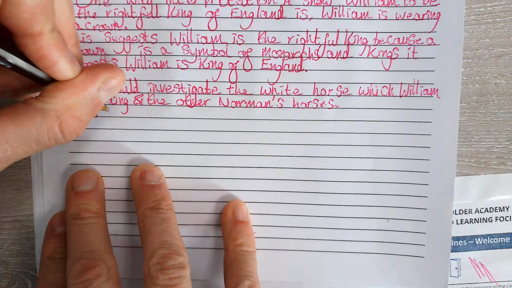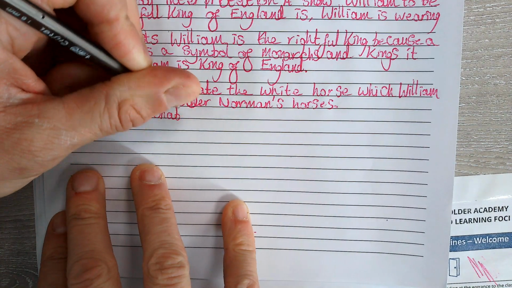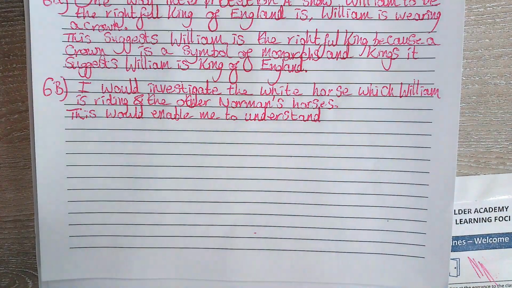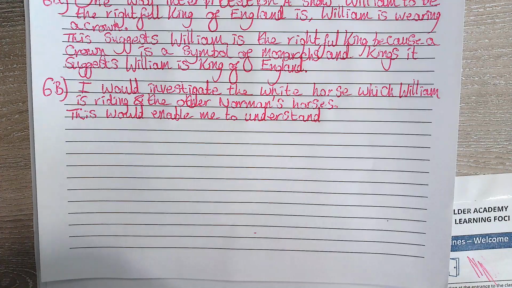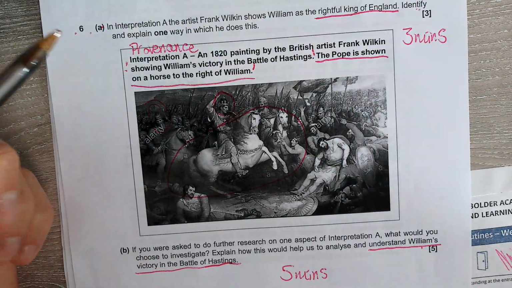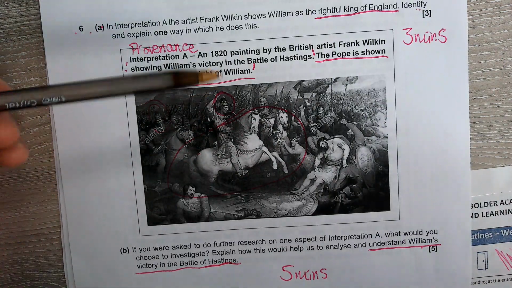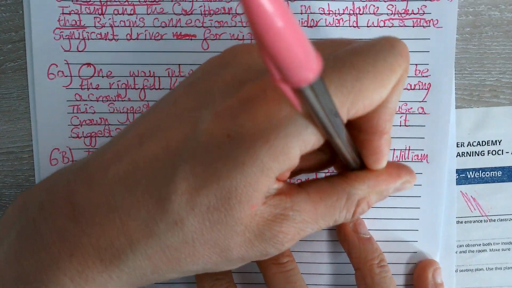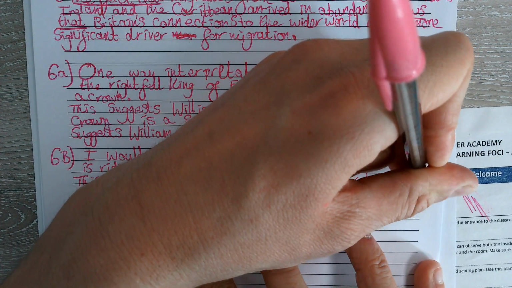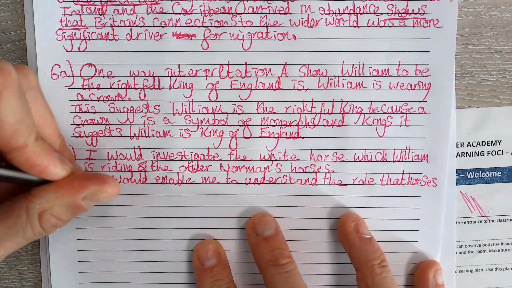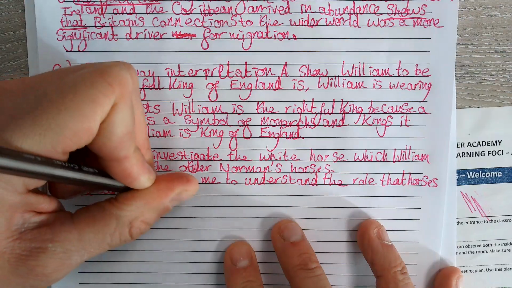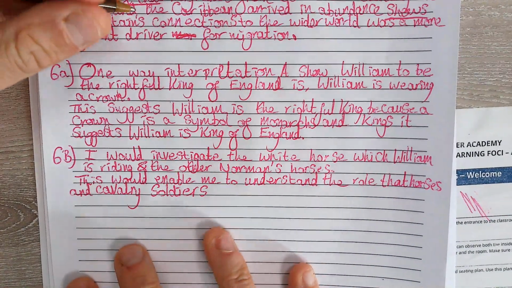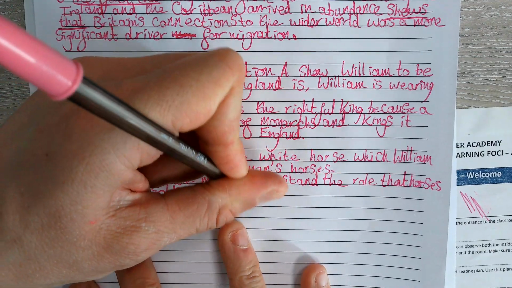This would enable me to understand, right, what is it going to enable me to understand? Well, if I think about this picture, that's going to help me to understand the role that cavalry played in the Battle of Hastings. All right? That's all I'm going to say. This would enable me to understand the role that horses and cavalry soldiers played in the Battle of Hastings. Cavalry is a good way of saying soldiers who fight on the back of a horse.